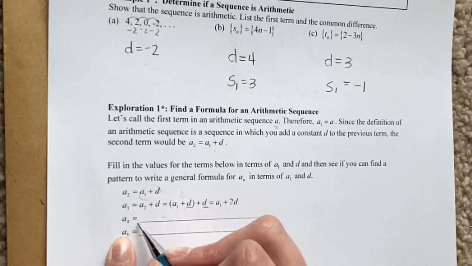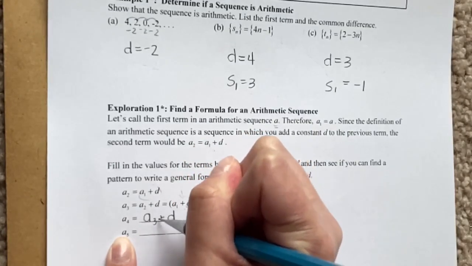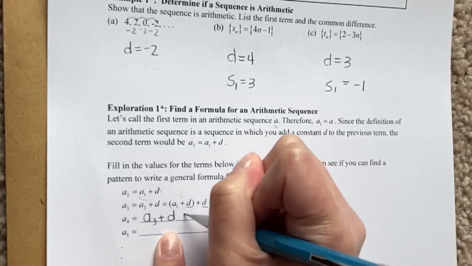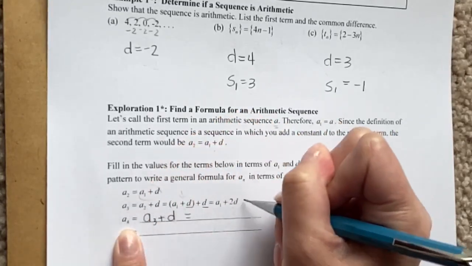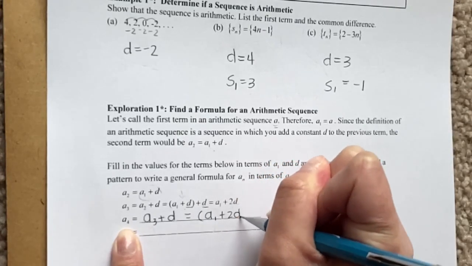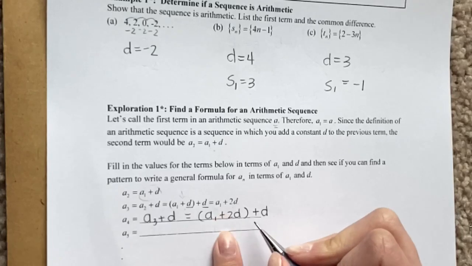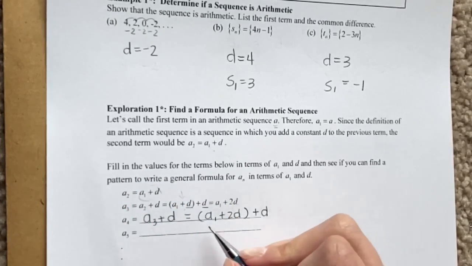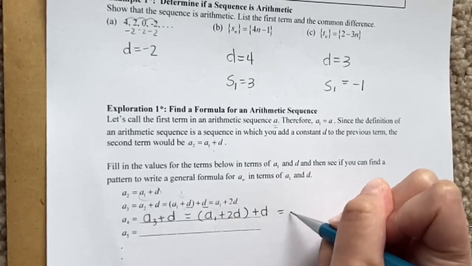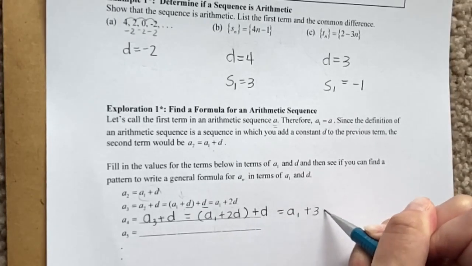Okay, so for a sub 4, you have a sub 3 plus d. What's a sub 3? A sub 3 is all of this, so you just plug it in. If you want to put parentheses so you know what's new to that equation, that would be okay. If you don't want to put the parentheses, that's fine too. You know that a sub 1 doesn't combine with anything, but 2d plus d is going to be 3d.